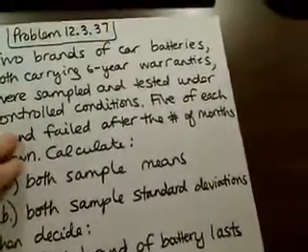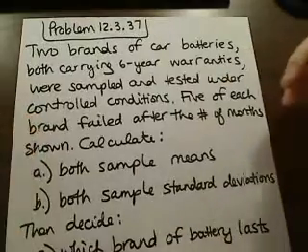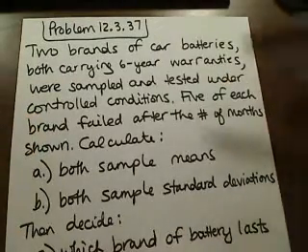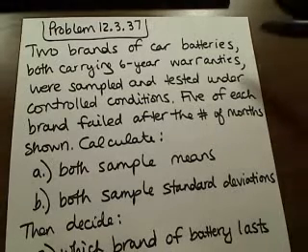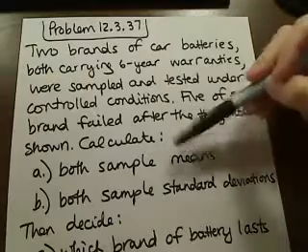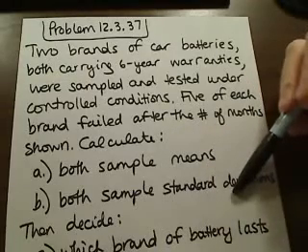All right, so this is 12.3.37. We have 2 brands of car batteries, both carrying 6-year warranties, were sampled and tested under controlled conditions. 5 of each brand failed after the number of months shown. So we want to calculate both sample means and both sample standard deviations.